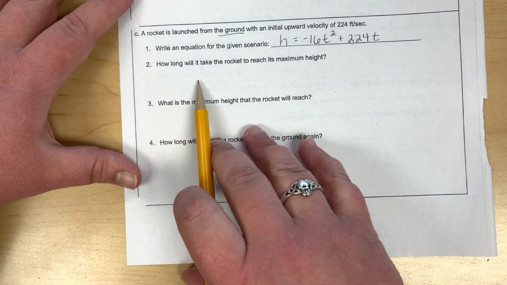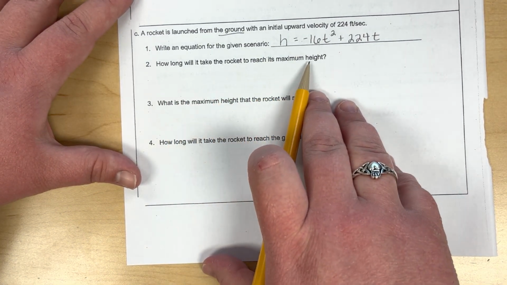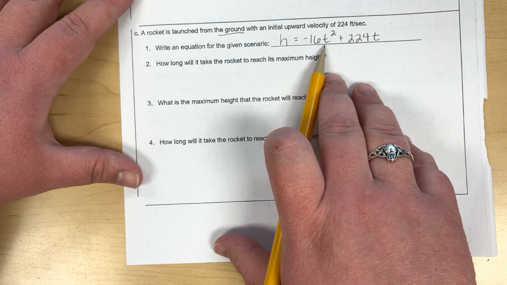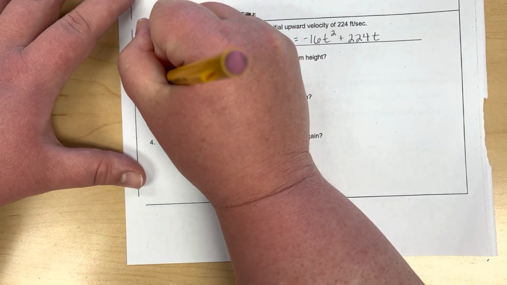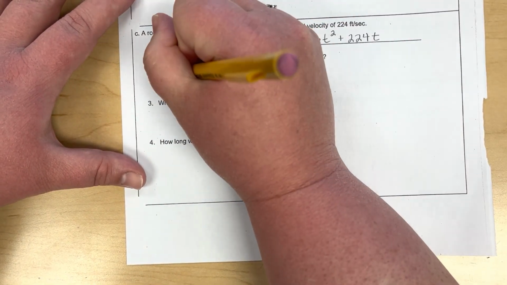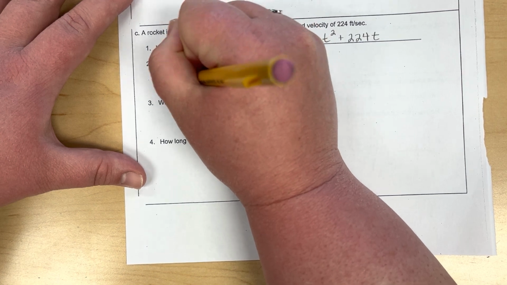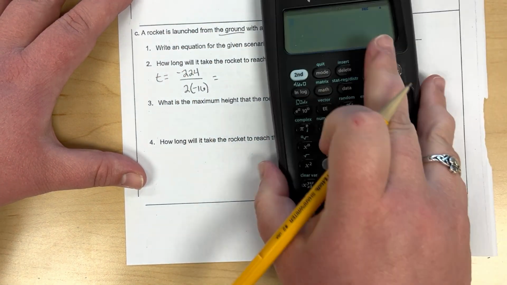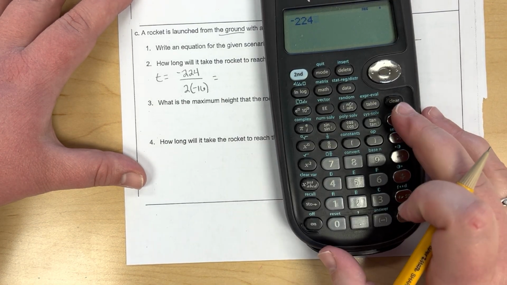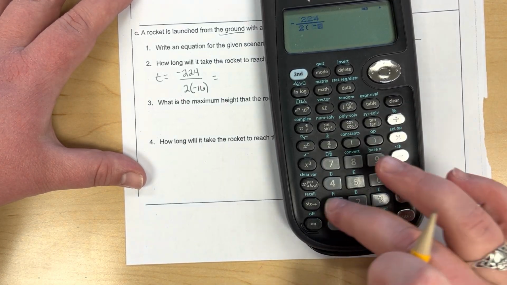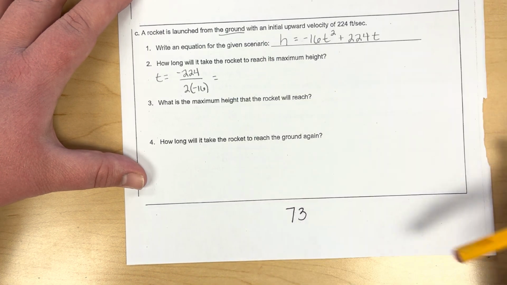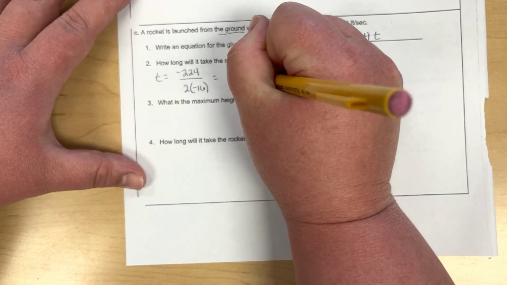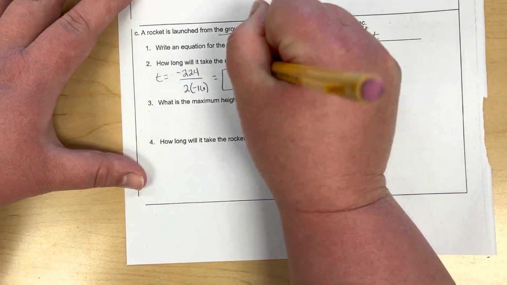All right, it says how long will it take the rocket to reach its maximum height? So that is the t value of my vertex. So it's t equals, opposite of b is negative 224 over 2 times a, which is negative 16. So negative 224 over 2 times negative 16 is 7. So it's going to take that rocket 7 seconds to reach its maximum height.